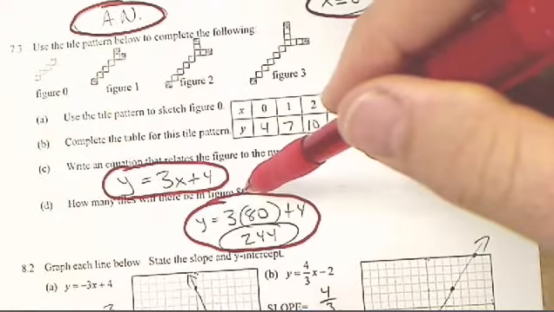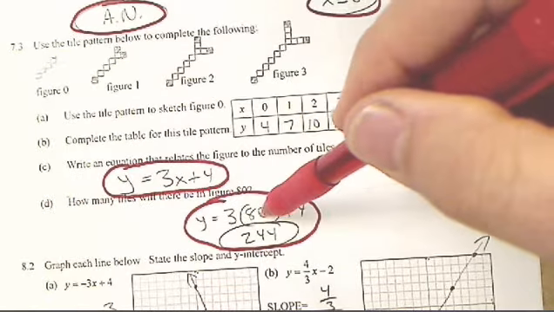You want to find the 80th one? Plug in 80 into the equation for the x.